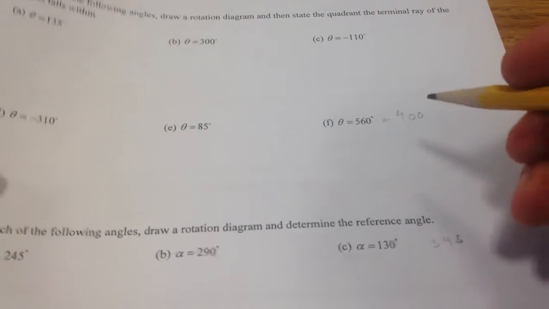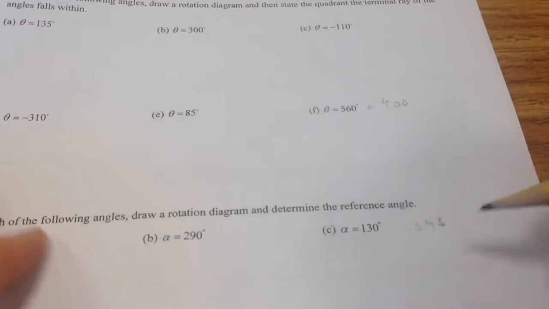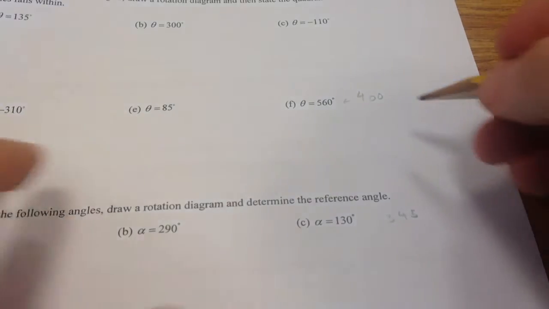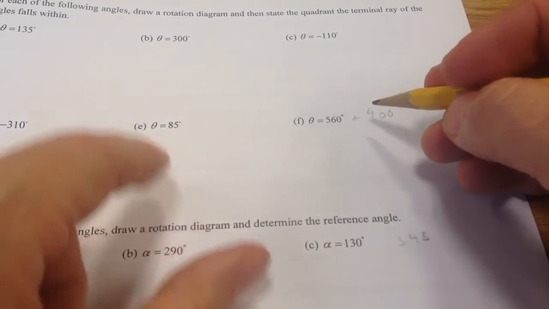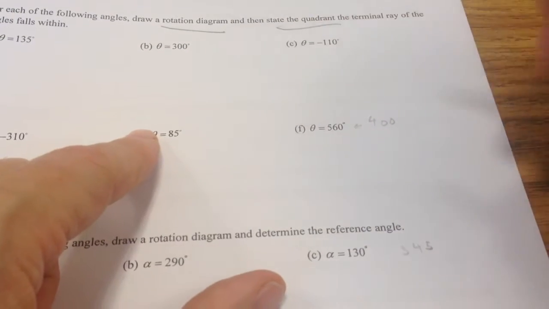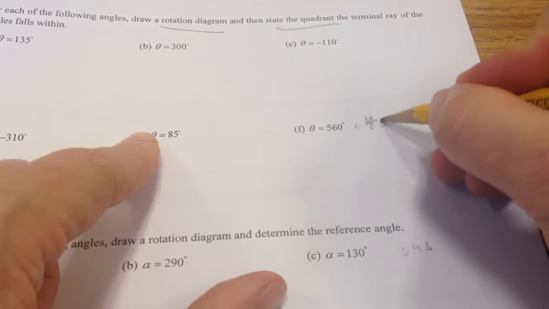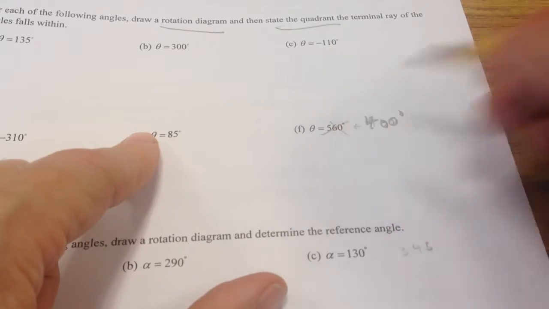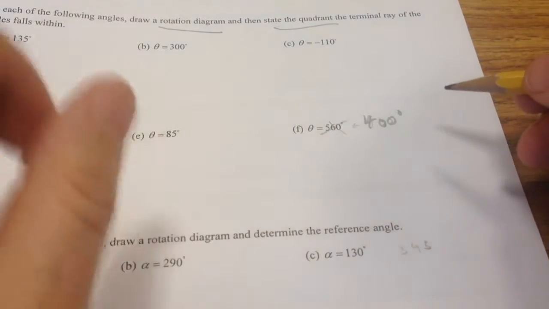There are some other examples back here, so let me just do a couple of them. I'm not going to do the ones here. I'm going to make up some similar ones. But let's say I was looking at where it says do a rotation diagram and state the quadrant. So same drill as before. And I'm going to use the number 400. I'm not going to use 560. I'm going to use 400. You use 560 when you do this.